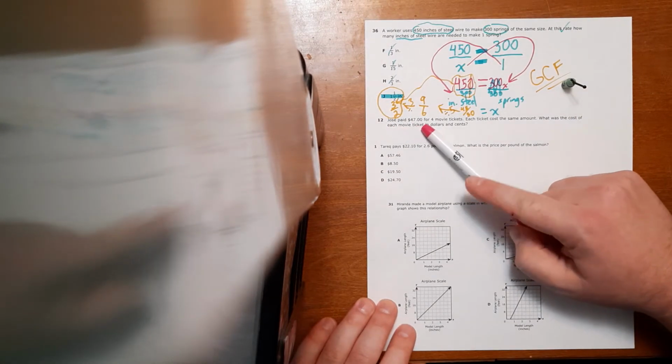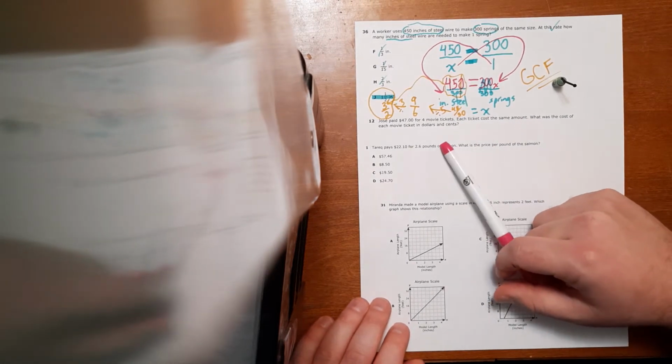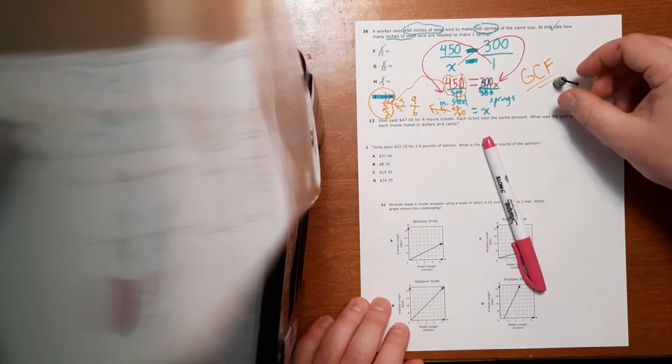Jose paid $47 for 4 movie tickets. Each ticket cost the same amount. What was the cost of each movie ticket in dollars and cents?